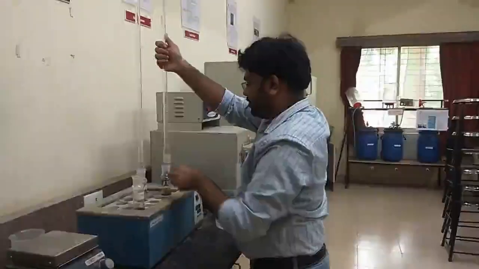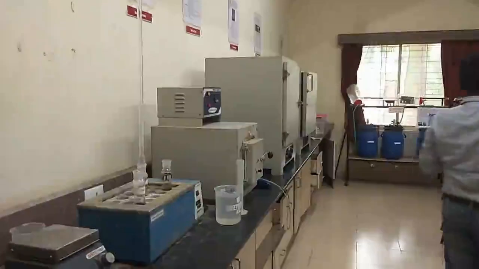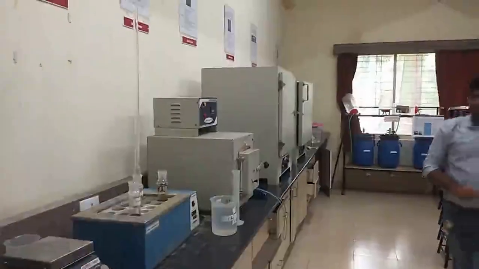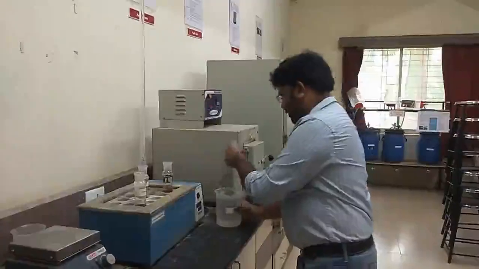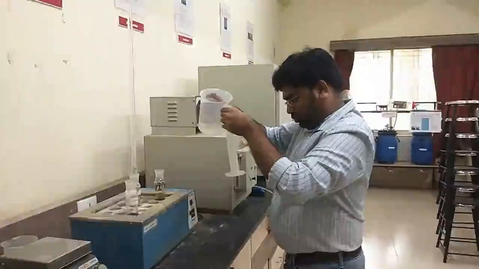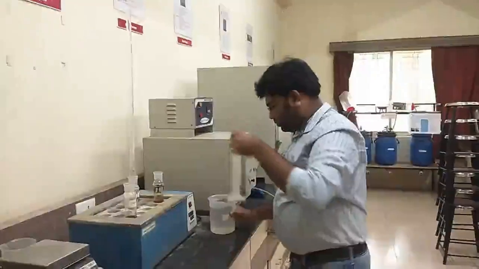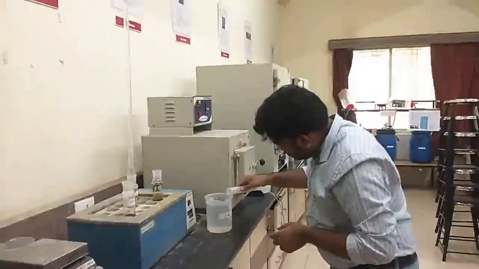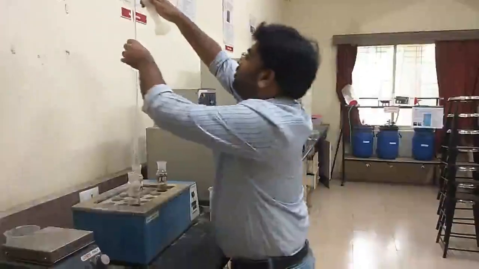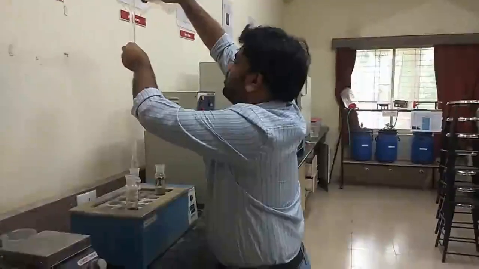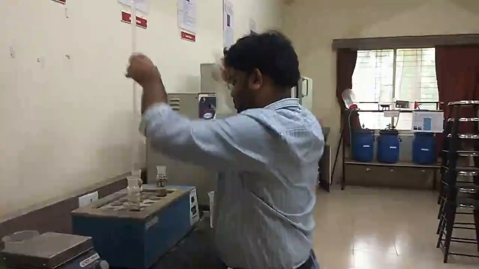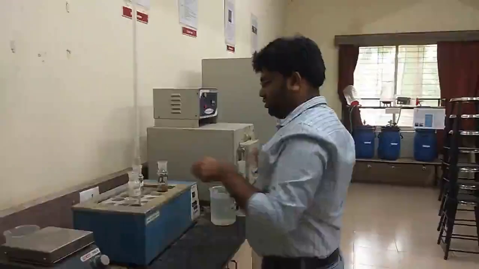Removal of the reflux condenser. Last 20 ml. A bit slow addition is required.